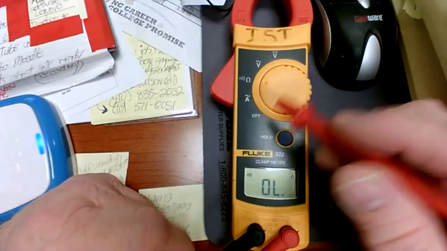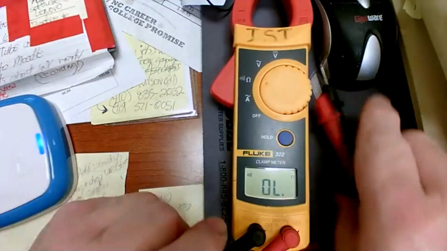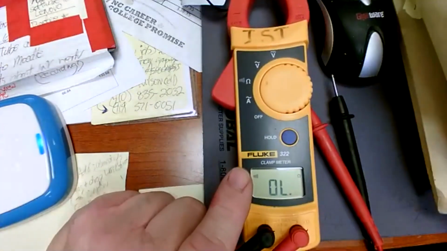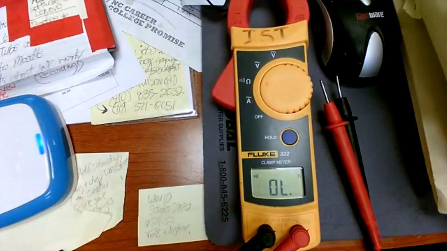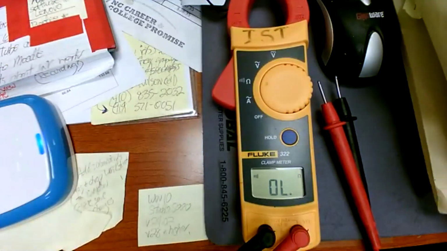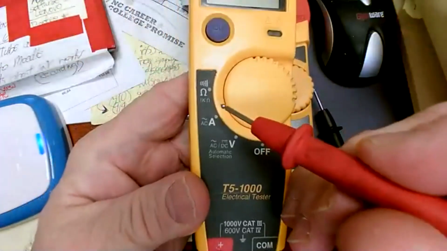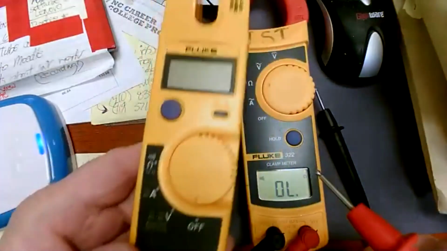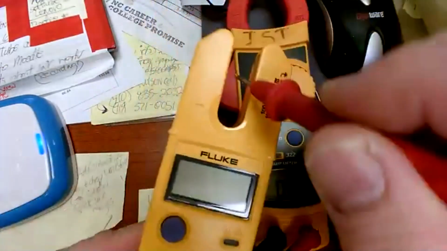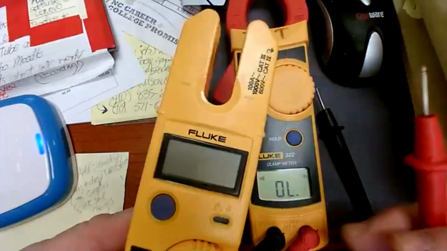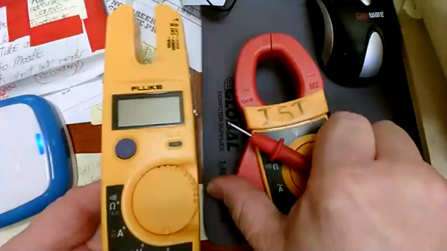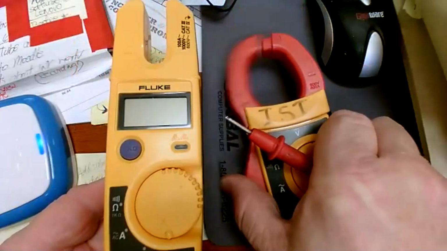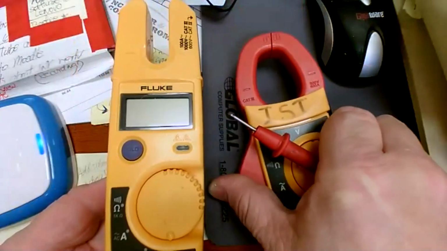But some meters have a limit of just 1,000 ohms. Like I'll show you this little meter over here. You see this one? This is a T5 1000. It's the Fluke meter that has the fork for measuring amps instead of the closed clamp like that.